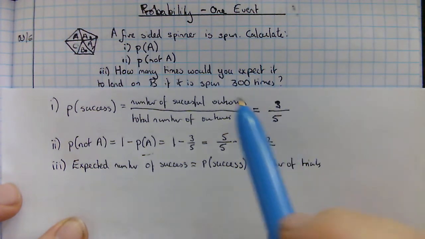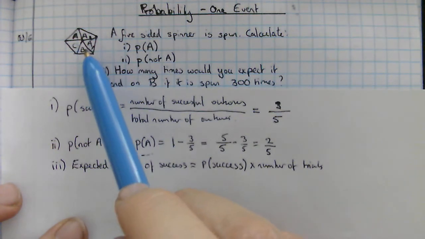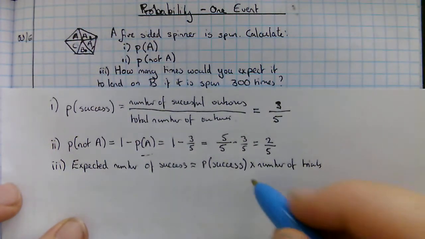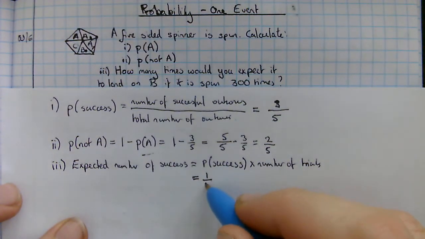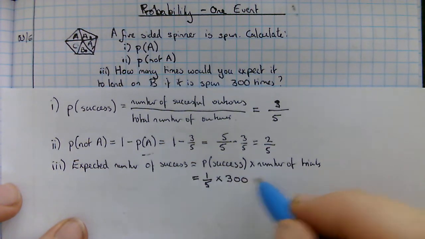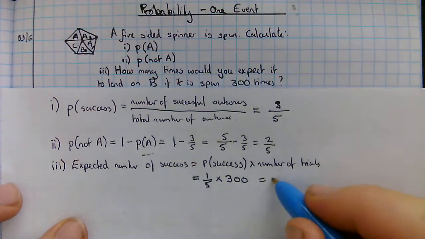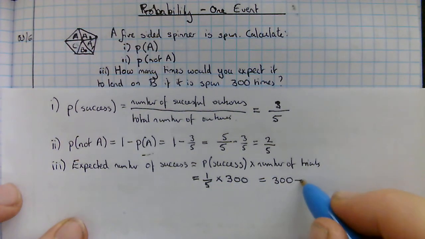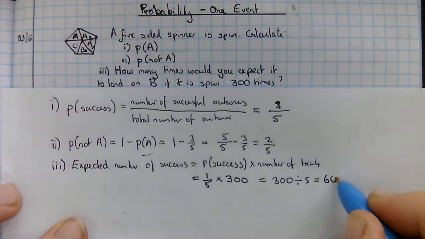So the probability of it landing on B is 1 out of 5 in total, because there's only one B and 5 outcomes. So it's 1/5 of 300. And 1/5 of 300, 300 times by 1 is 300, divided by 5, which gives me an answer of 60.